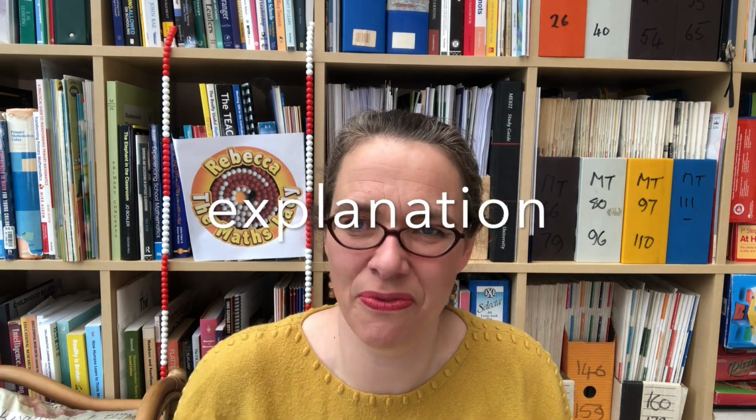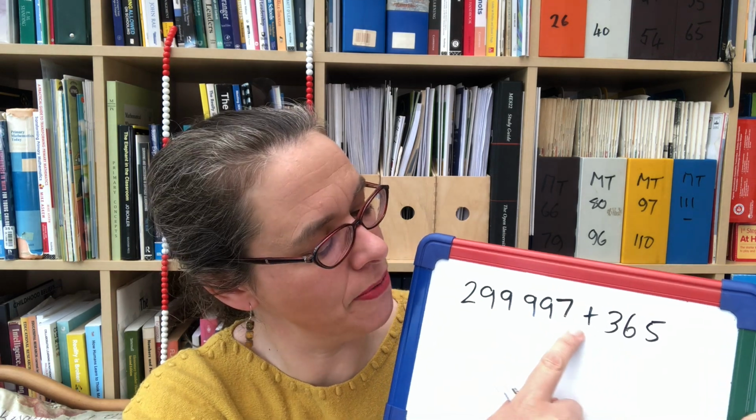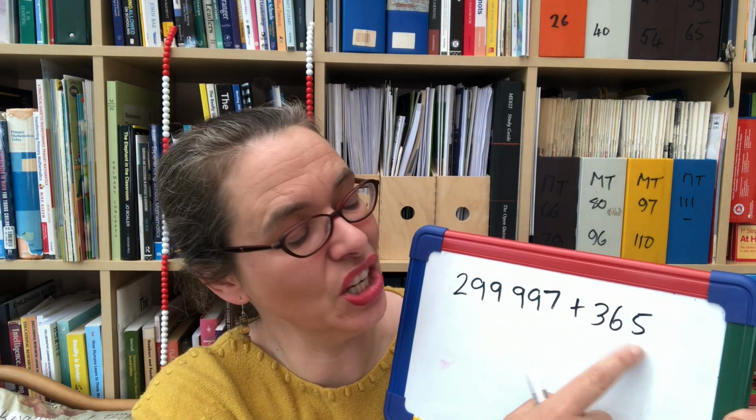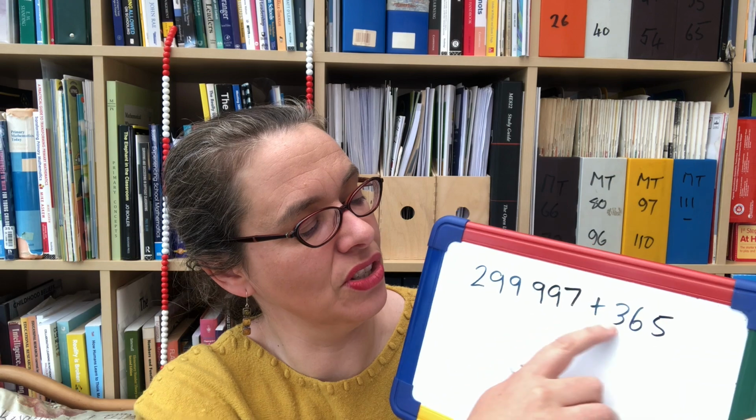Okay, let's get started with your first mental method for addition. If you look at this calculation, 299,997 plus 365, can you do that in your head? And if so, how did you do it? Well, there are various ways to do it, but the one I'm drawing your attention to now is that you can imagine 3 from this 365 filling this number to 300,000. And then you've got 362 left to add on. So the answer is 300,362. Let's just look at that with an open number line.